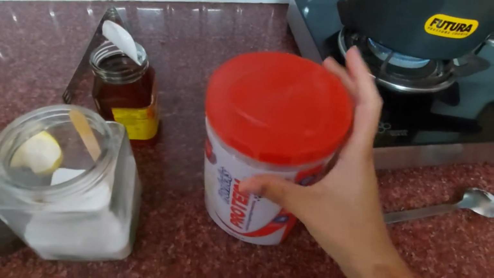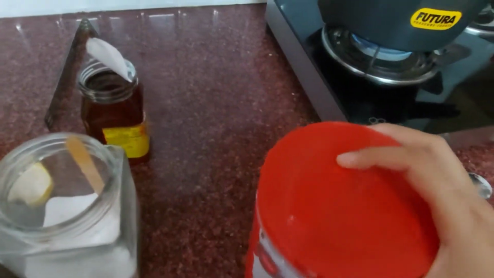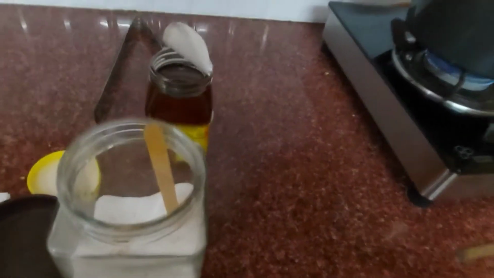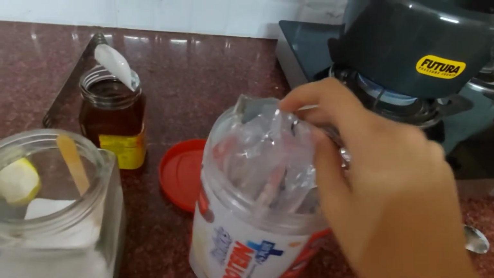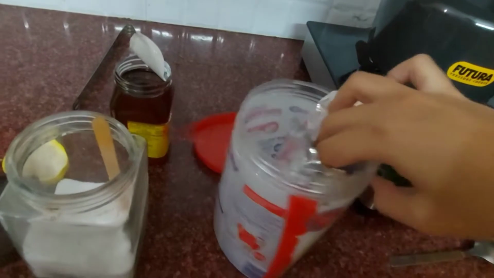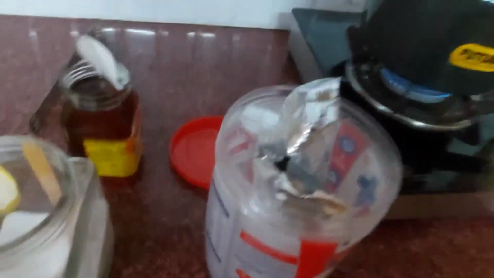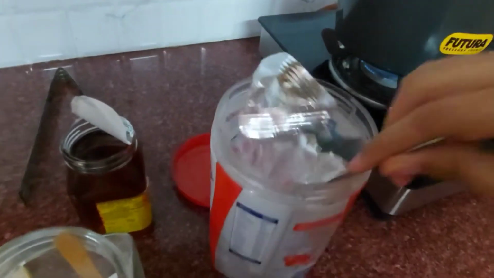Then I'm going to open this box. I need 2 tablespoons.